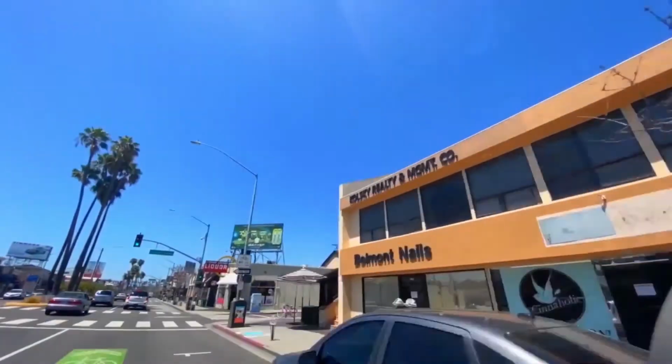Today we're going to talk about investing in a real estate syndication versus investing in a real estate fund. Let's jump into it.